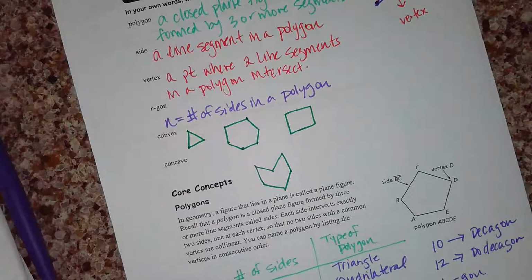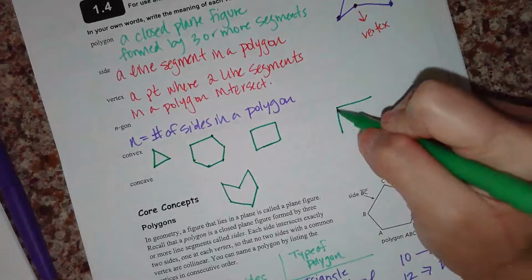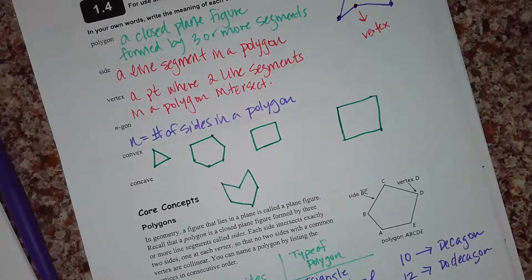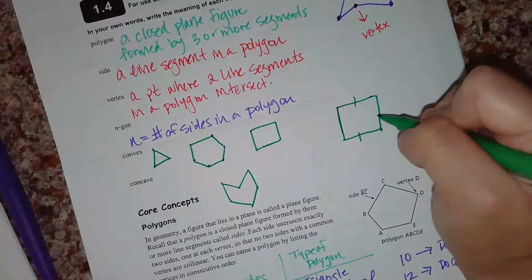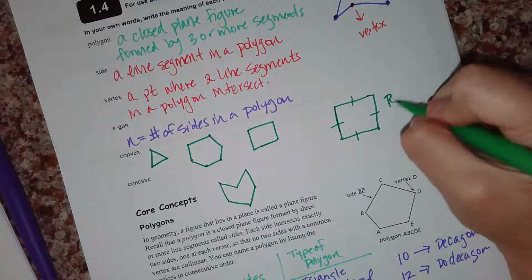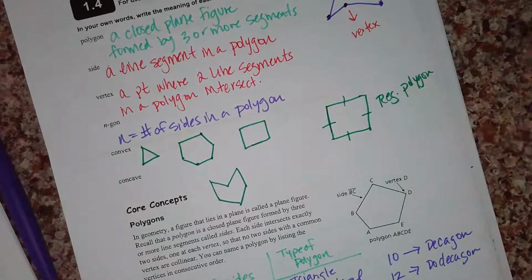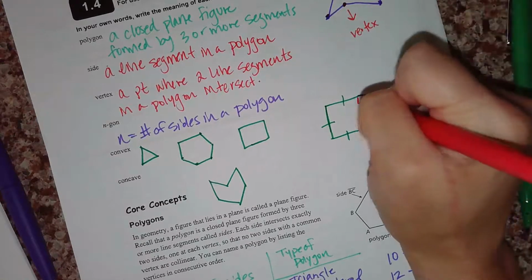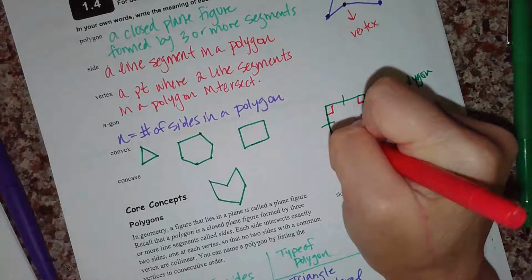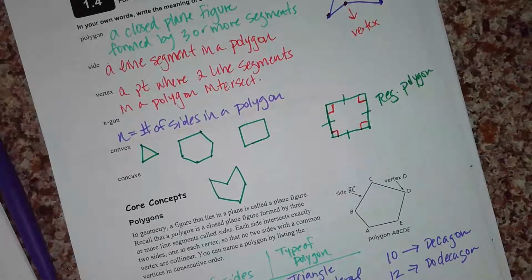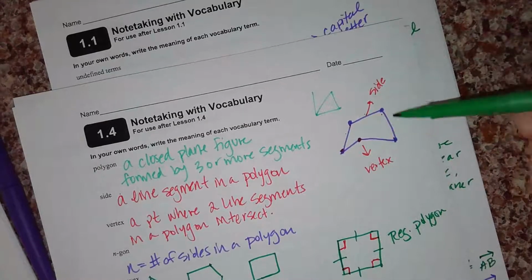One other thing I just want to mention real quick is something called a regular polygon. Regular polygons are stuff like squares. What makes a square a regular polygon is that all sides are equal, and you should probably know the definition of a square, right? You remember that all angles are right angles. So a regular polygon would be a polygon that has all the same side lengths and all the same angle measures.